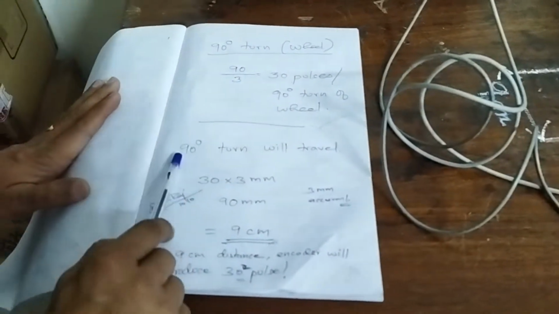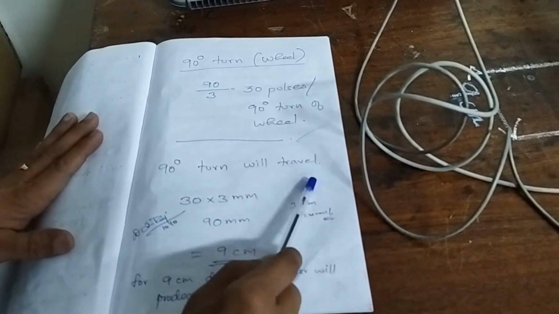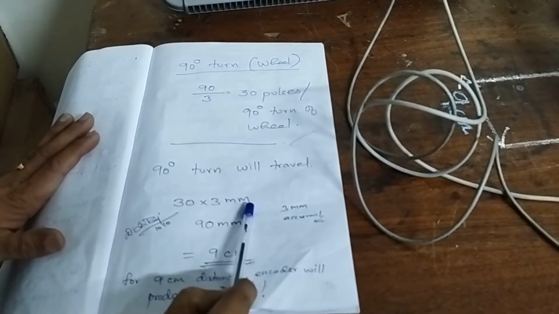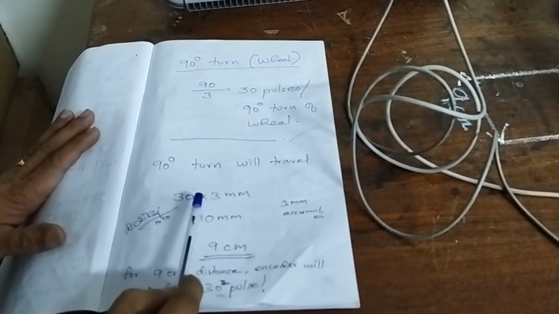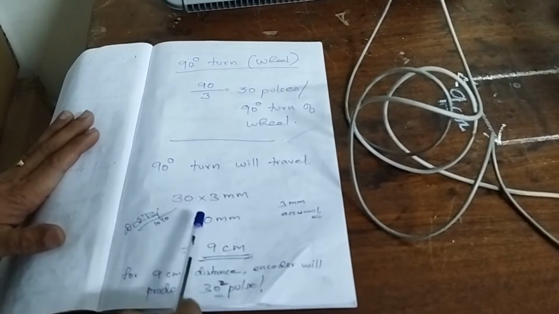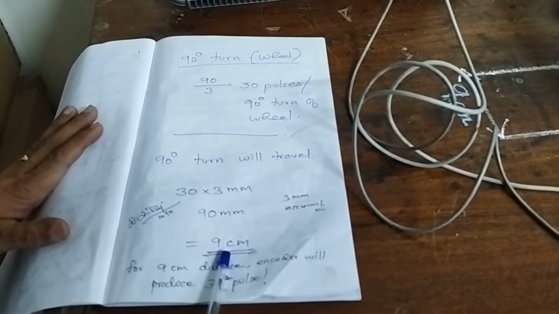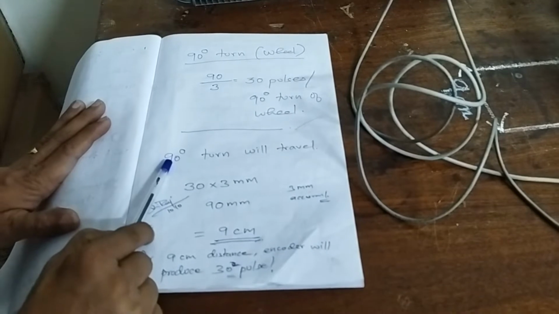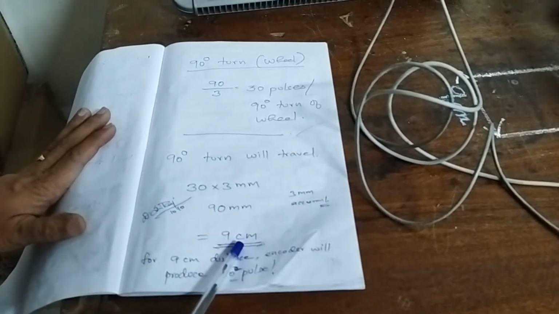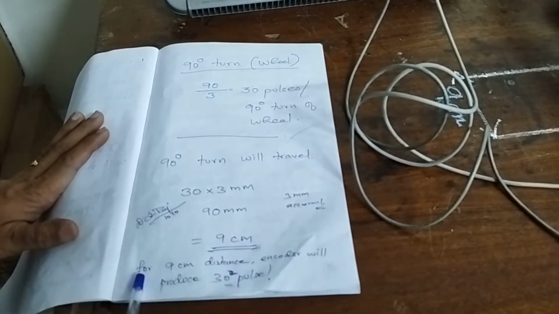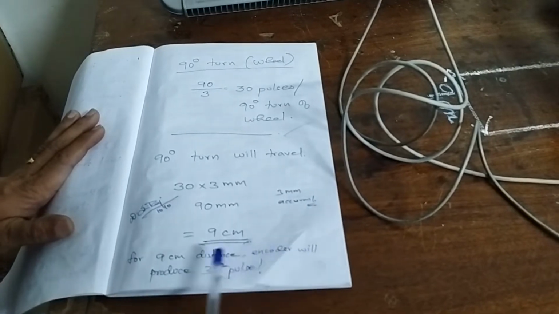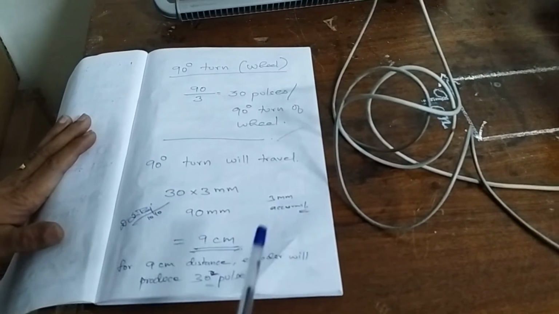So a 90 degree turn will make the robot travel a certain distance. For every 3 mm of movement, the robot will produce 1 pulse. So 30 such pulses will become 90 millimeters, which is nothing but 9 centimeters. So a 90 degree turn of the wheel will travel 9 centimeters. For a 9 centimeter distance, the encoder will produce 30 pulses. That is what we are going to see here.